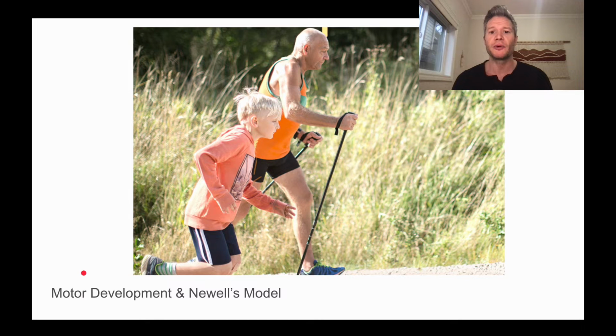So when we consider motor development, there's a lot of different aspects that go into the way we move and also how we move across the age spectrum. So ultimately, we can start identifying things just intuitively in this photo that are different between our two different movers here, right? We have a younger and an older individual. One is using some walking poles to help them walk or jog quickly. The other is not, and there's lots of factors in and around that. There's the path they're walking on, which will also influence the way they move.